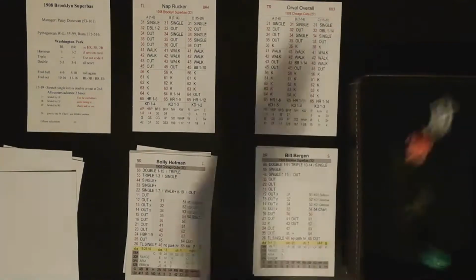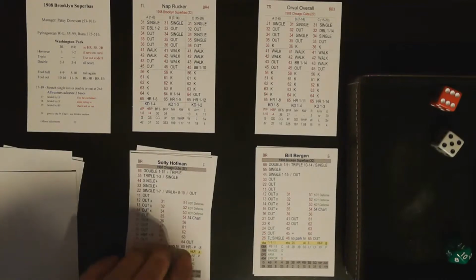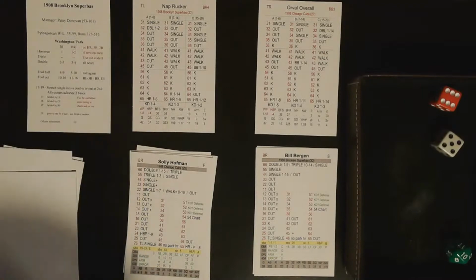That'll bring up Circus Solly Hoffman, who made a key defensive play in the bottom of the first. And 65, it's going to be a home run off the pitcher's card, -8. And for Rucker, he gives up a home run on a roll of 1-9, but that's not going to get it done. That will be a fly out to center field, and it's going to be deep enough to get Chance to third.